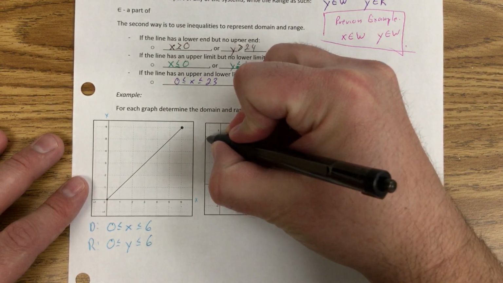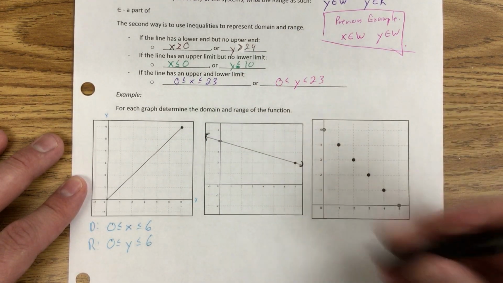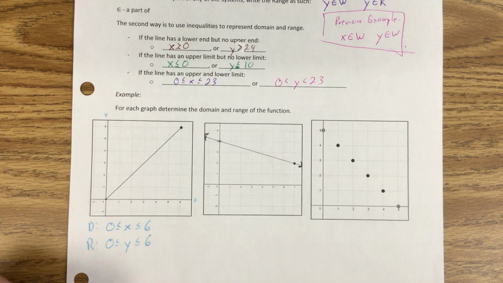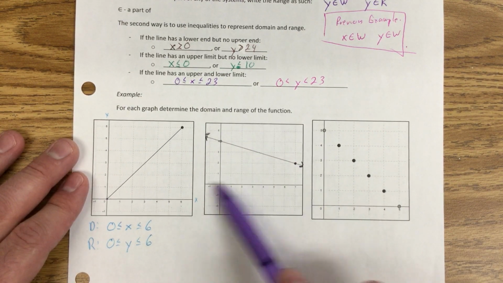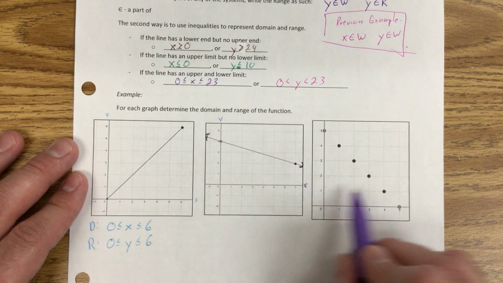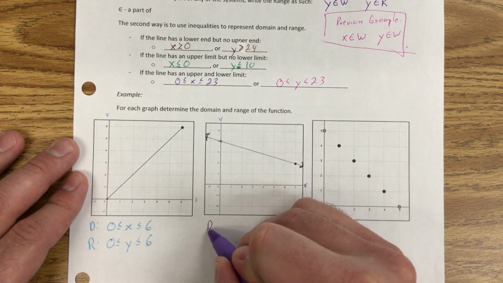The second one here, I'm going to assume that it keeps on going forever. I forgot to put my arrows in when I made this, but it keeps on going forever and ever. It means that all the x values here, okay, here's our x's, here's our y's. All these x's are going to be used, and it's going to keep on going forever and ever on to infinity.